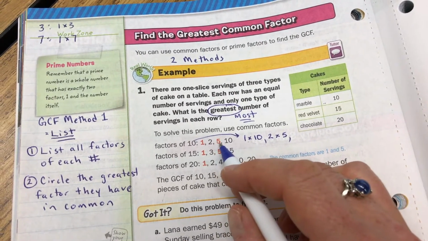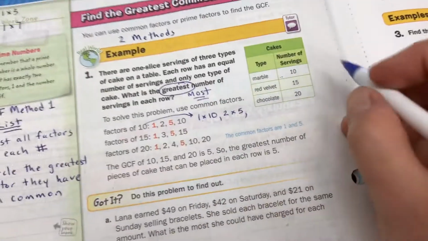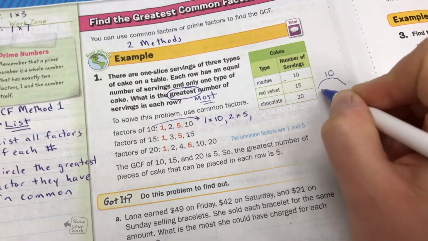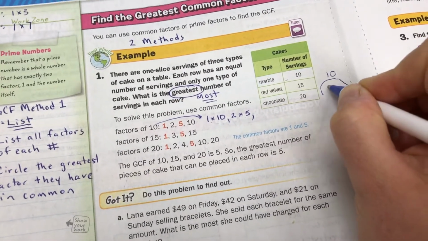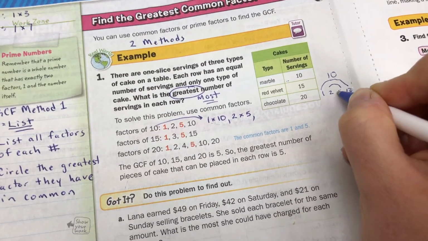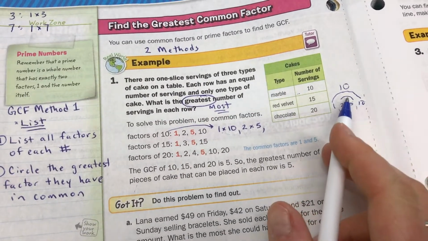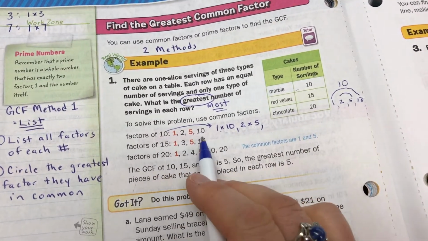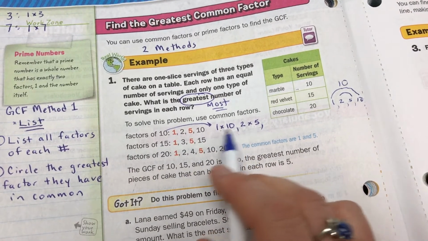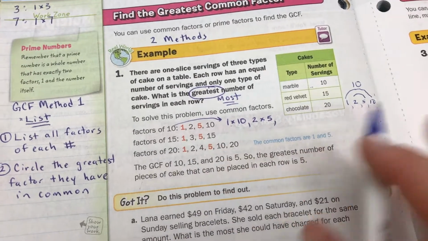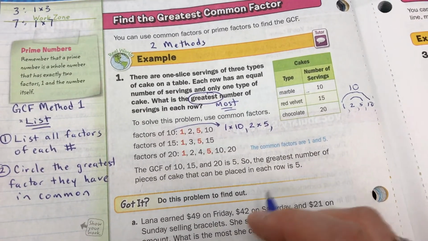Some people like to list it this way in like a rainbow. Maybe you've talked about this before where you have, okay, 10 is 1 times 10 and 2 times 5. And here's my list of factors. So maybe you like to do the rainbow list, maybe you like to list it like this, or maybe like me, you like to list the factors out like that. Honestly, you can do it any of those ways when you're listing factors.